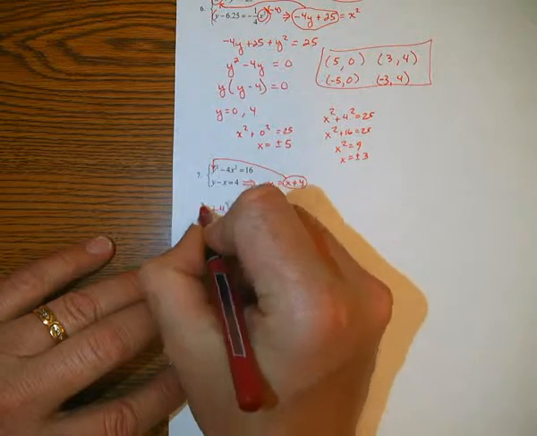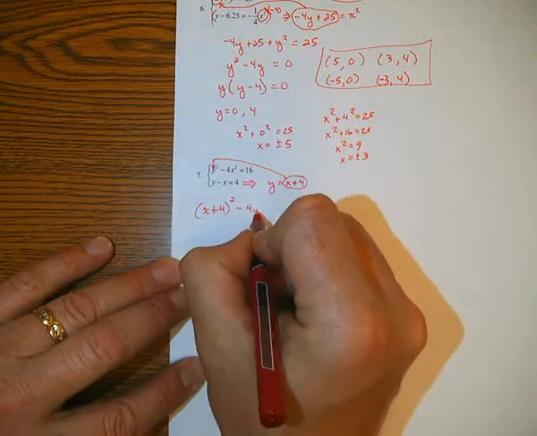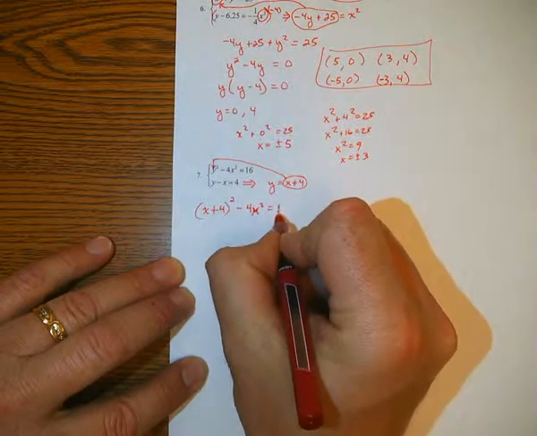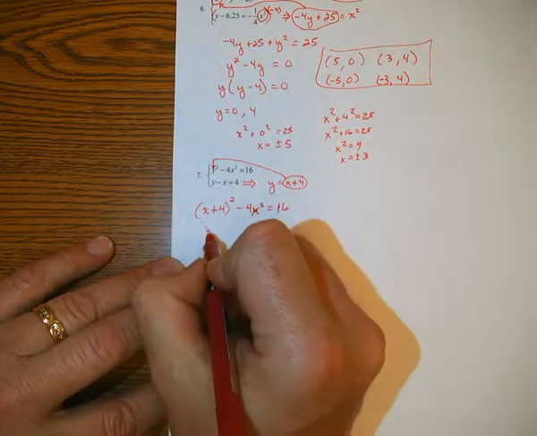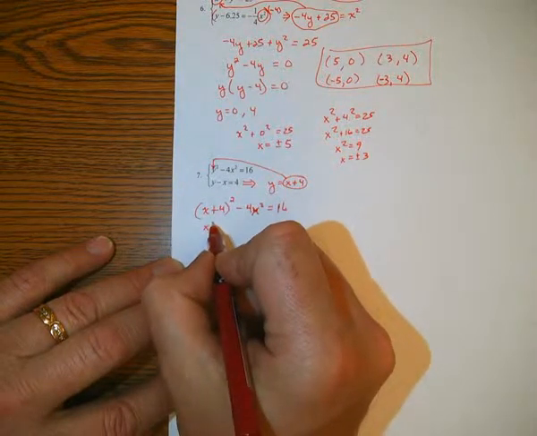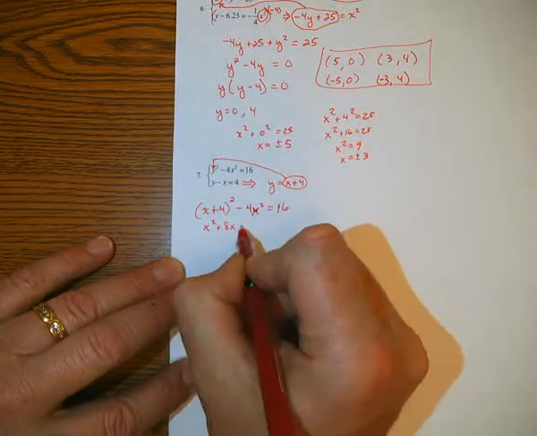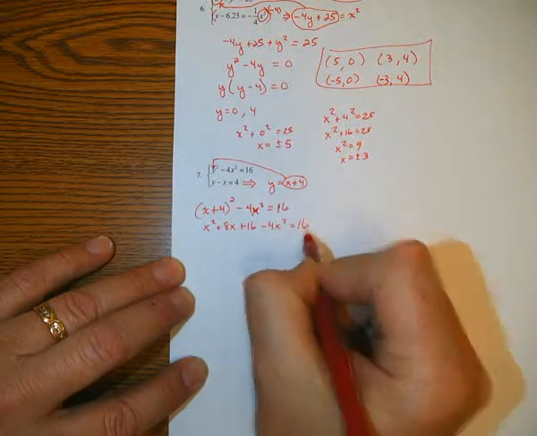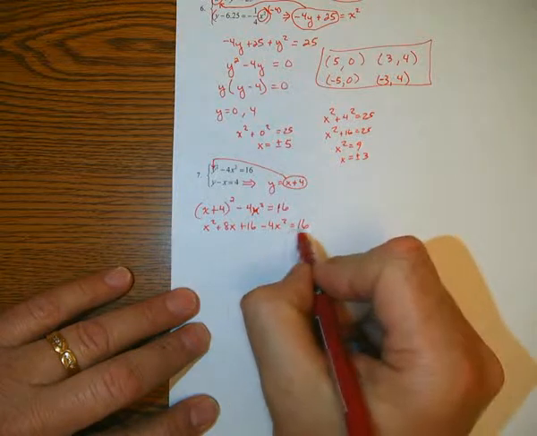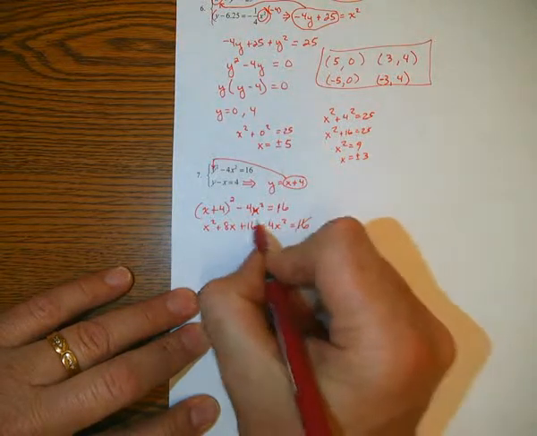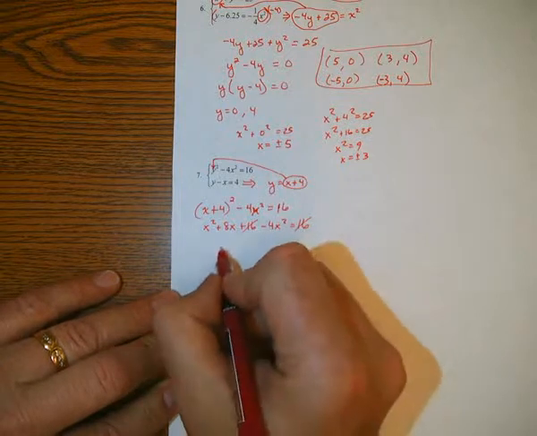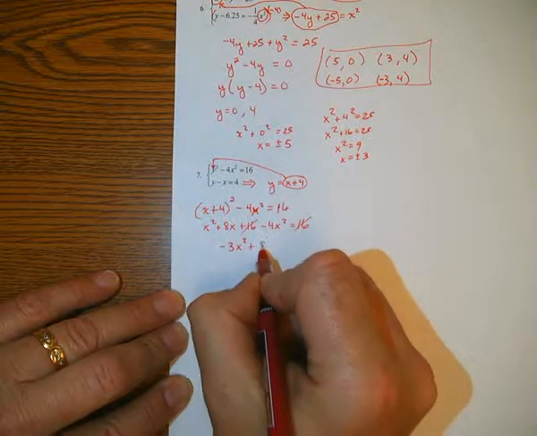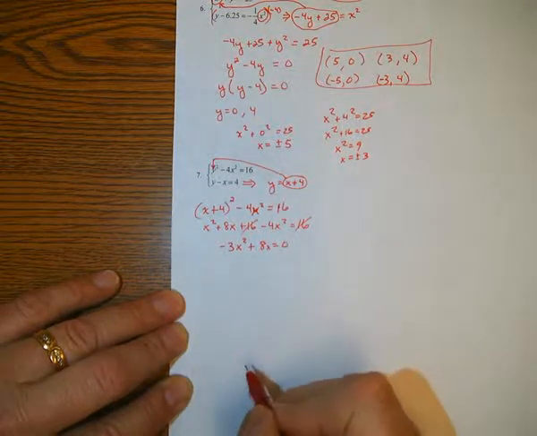So that will give us x plus 4 squared minus 4x squared equals 16. When you square this, x plus 4 times x plus 4, and FOIL that all out, you get x squared plus 8x plus 16 minus 4x squared equals 16. If you notice, we have a 16 on each side, so those are going to cancel out. You get negative 3x squared, combining like terms here, plus 8x equals 0.